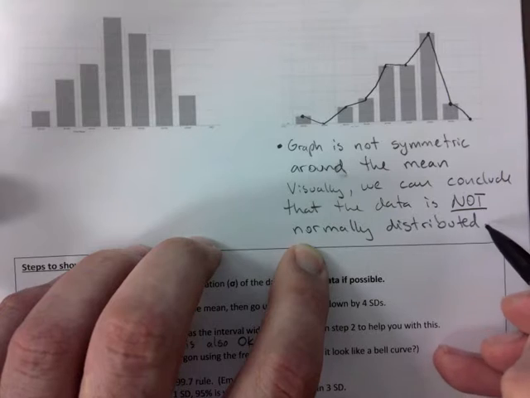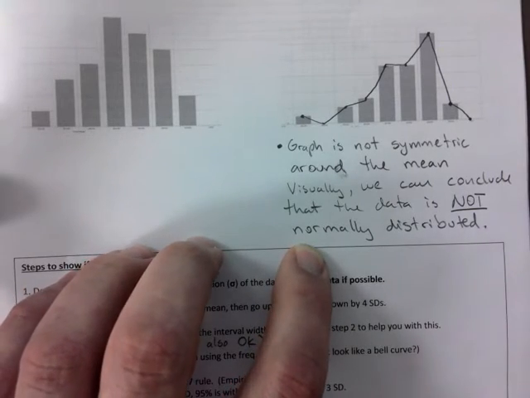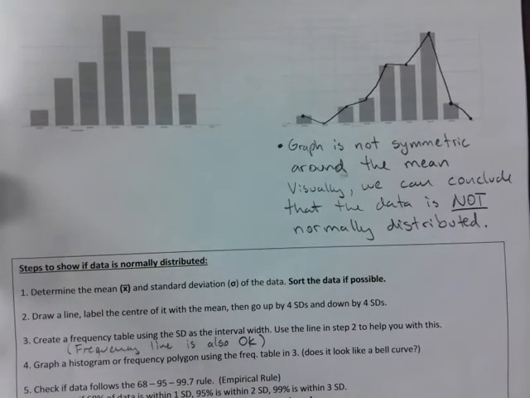And so what does that mean? We cannot use normal CDF to predict where values could land. We cannot do that because it doesn't follow all of the properties that would accompany normally distributed data. Okay.